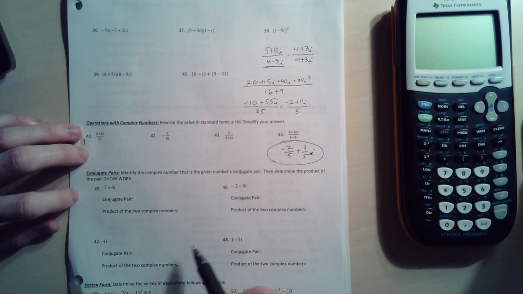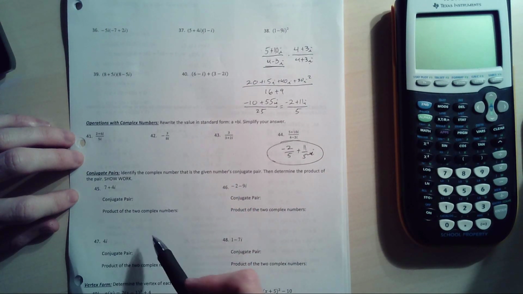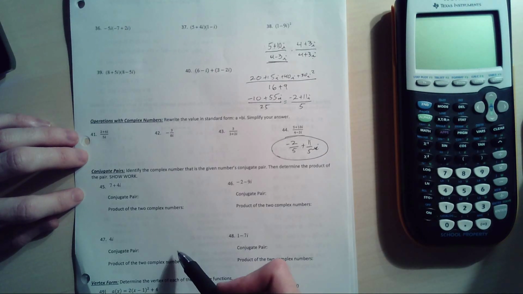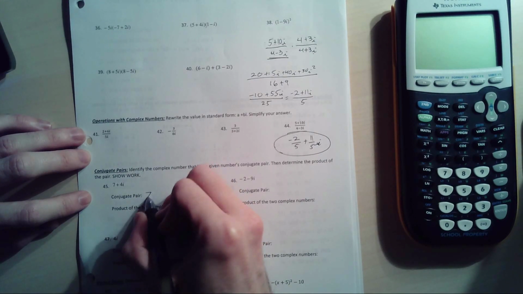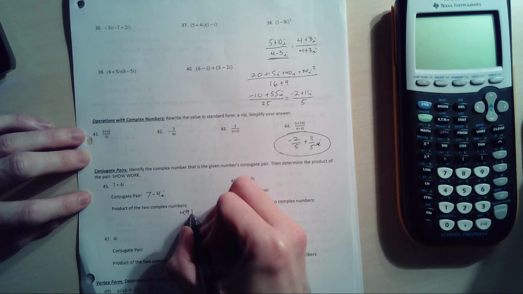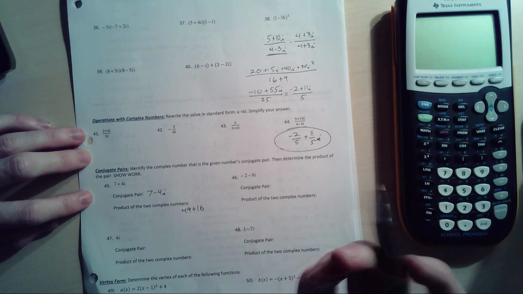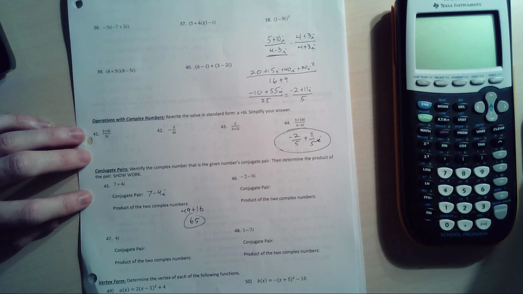So here, conjugate pair, I guess this, honestly, if it was put in the right order, the conjugate pair would be put up there and this would be put down there. But let's just do one of these real fast because they're so easy. 7 plus 4i, the conjugate pair there is 7 minus 4i. And the product of the two is going to be 49 plus 16. I'm going to just square the two, add them together, and that's going to give you 65. That was a fast question.